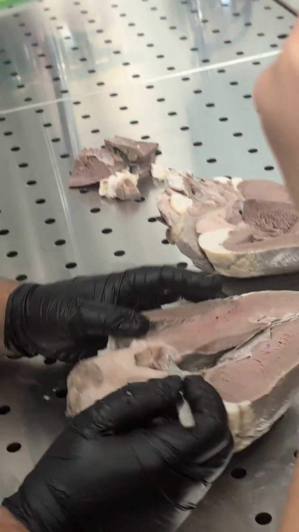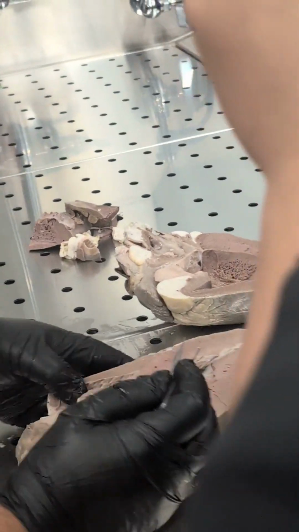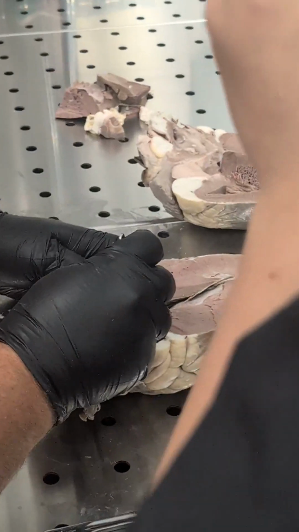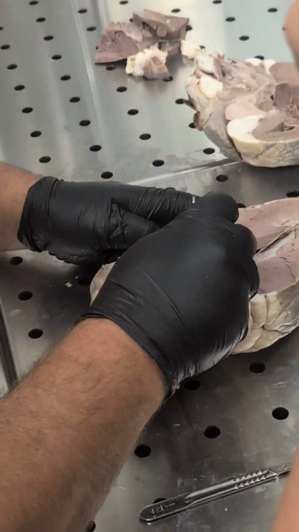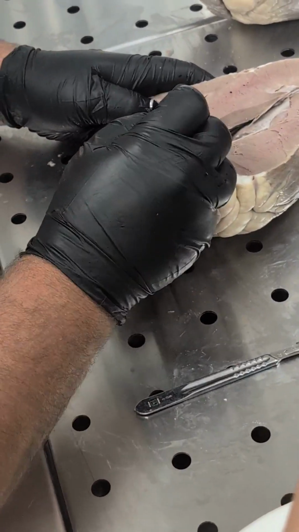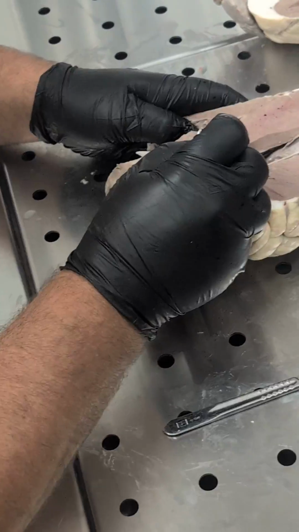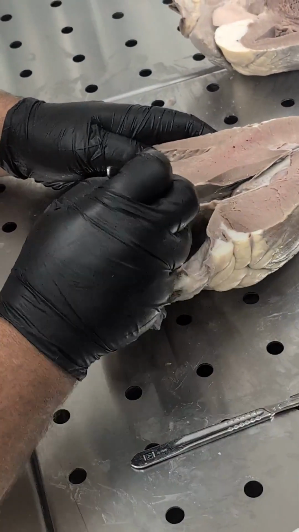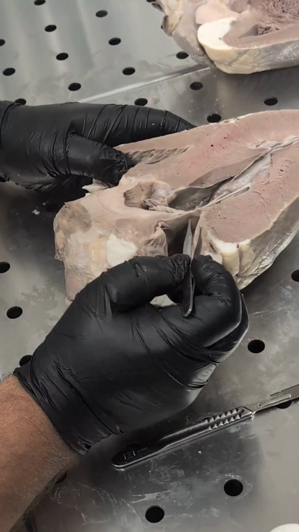So mitral valve coming up into the aorta, we can see that the aortic valve is similar. It is a 3-leaflet valve. We do have some chordae tendineae-like structures, but they're not as string-like as we're used to seeing with the mitral and tricuspid valve.